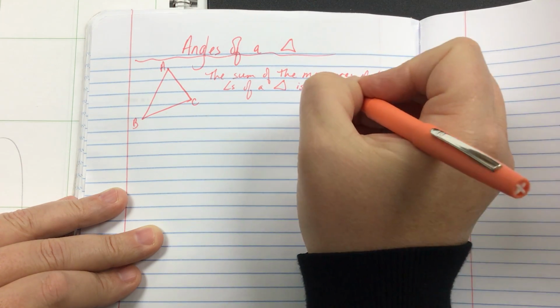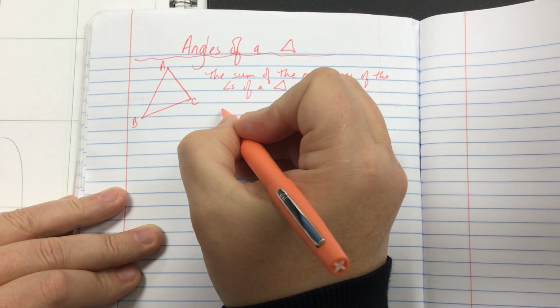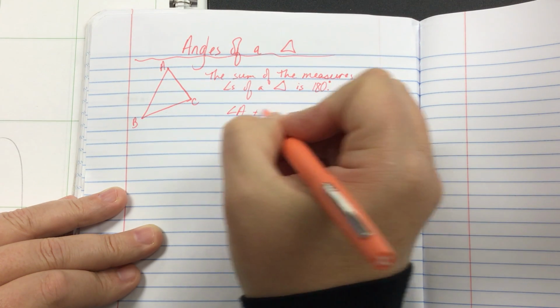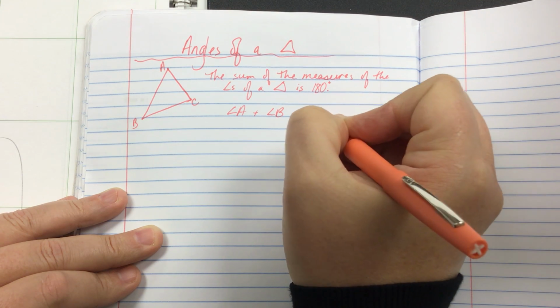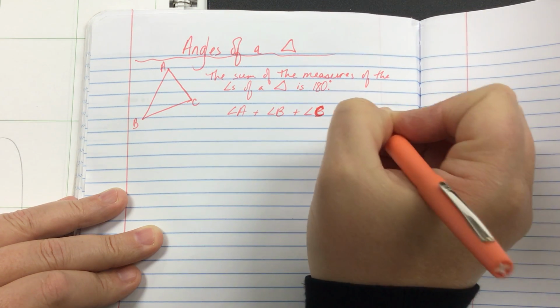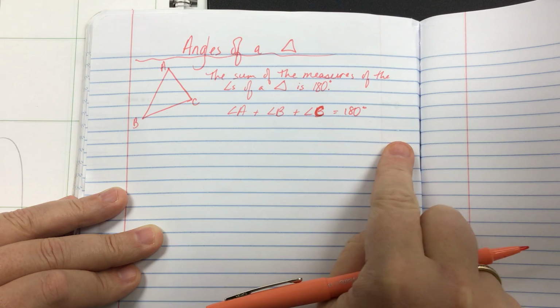So again, that means when I add them up in my picture, if I add angle A to angle B to angle C, not B, but C, I have to get 180 degrees every time.